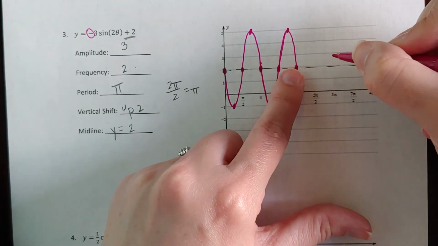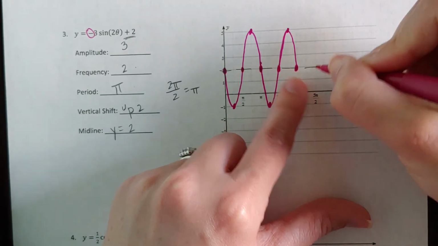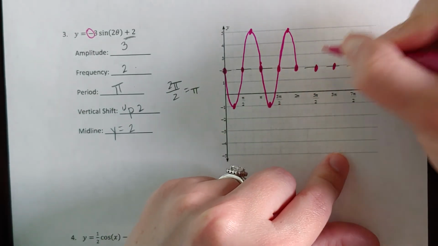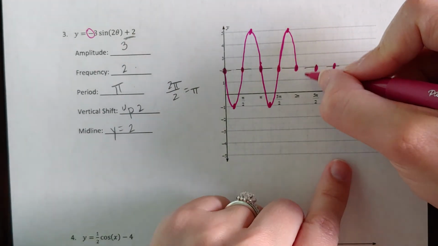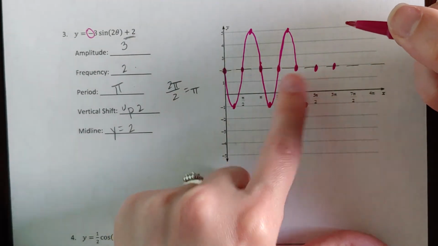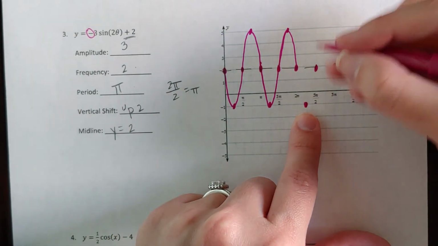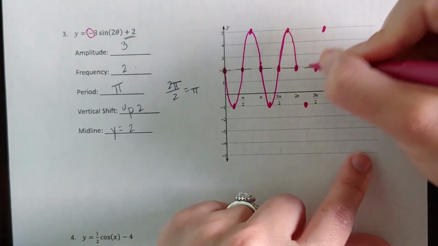The next one starts at 2 pi, so it's going to end at 3 pi. In the very center of those 2 points, it's going to be at its midline. In the middle of these two, it's going to go down to -1. In the middle of these two, it's going to go up to 5.